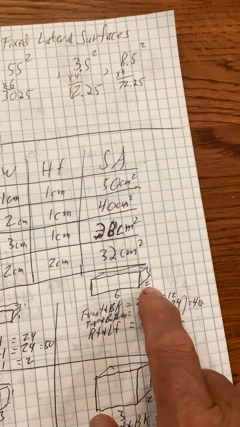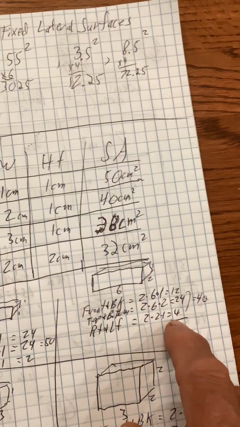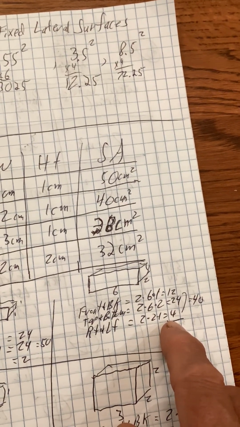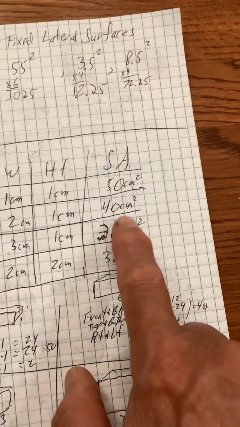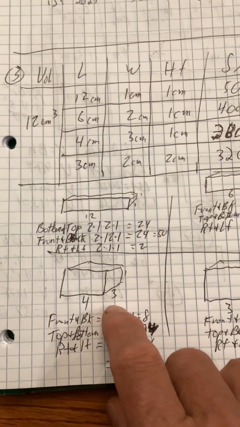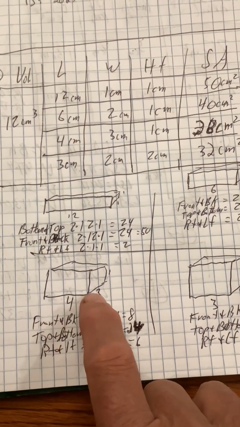And the right and left are 2 by 1, and you multiply that by 2 to get 4. And that adds up to 40 centimeters squared.